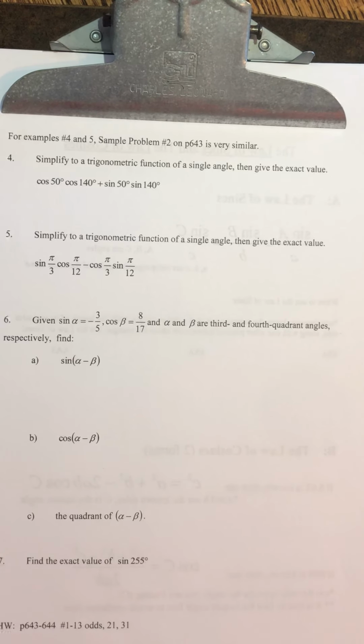Here's part 2 of the Trig Identities and Formulas notes. I'll do examples 4, 5, 6, and 7 in this video.